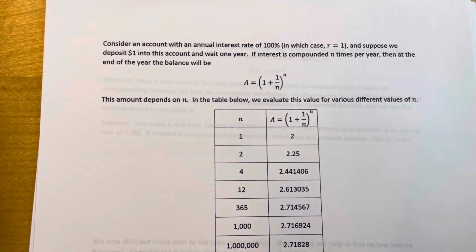All right, so we're moving forward with our discussion on compound interest. We talked about compound interest and did an example at the end of the last video. Now what we want to do is move into this concept of what's called continuously compounded interest. Before we can really get into that, we have to do a little bit of groundwork.